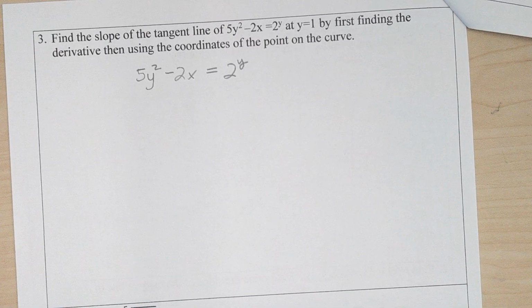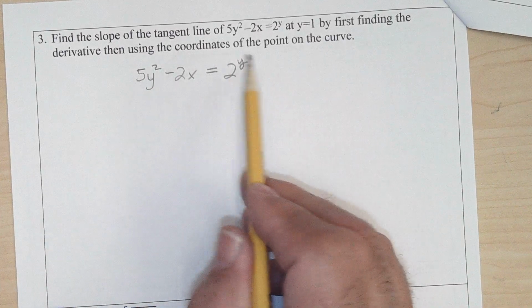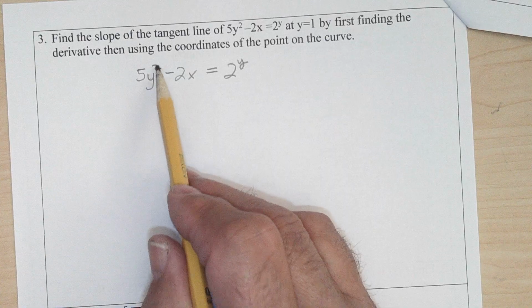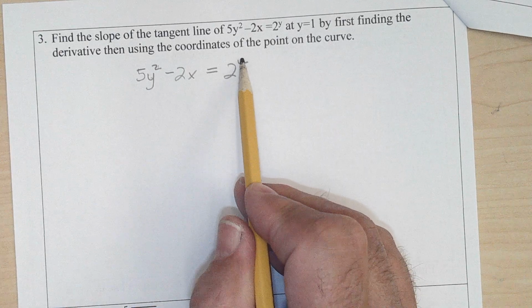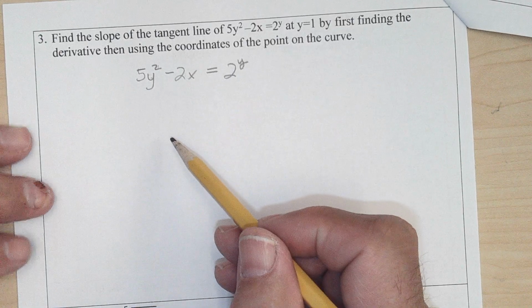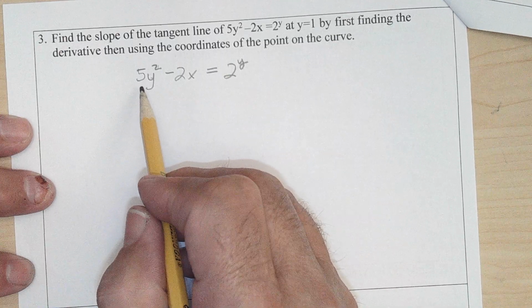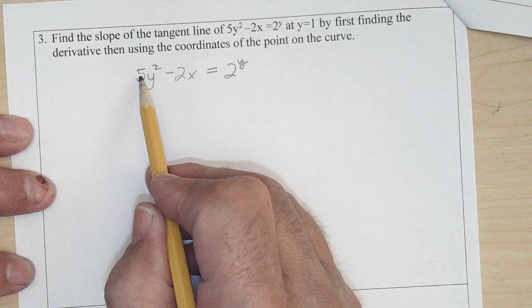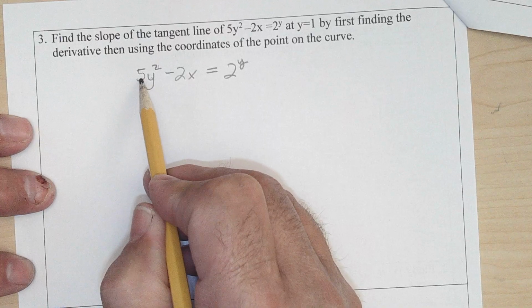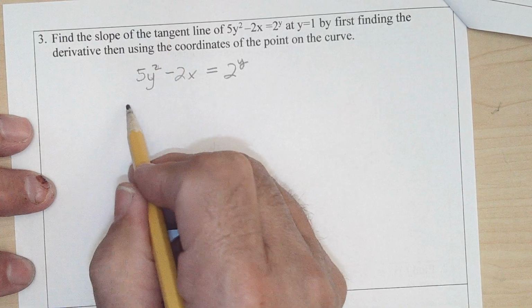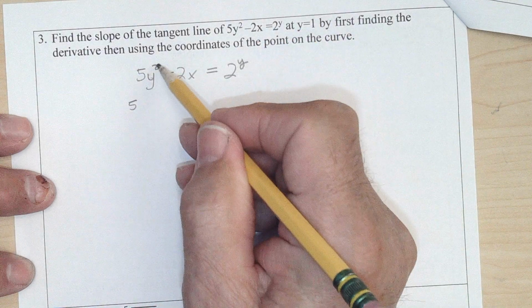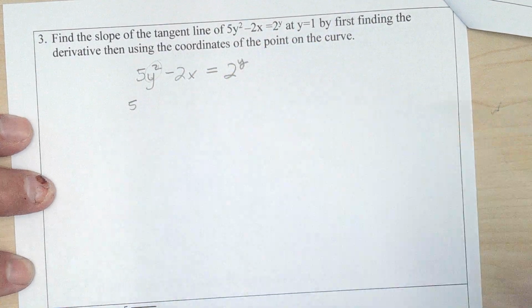And if you want to find the slope of this, you could solve for y and then find dy dx, although it's pretty darn hard to solve for y when it's a y squared and 2 to the power y. So you probably want to do implicit differentiation. So this is a constant, so you don't have to use the product rule. It's 5 times the derivative of y squared.